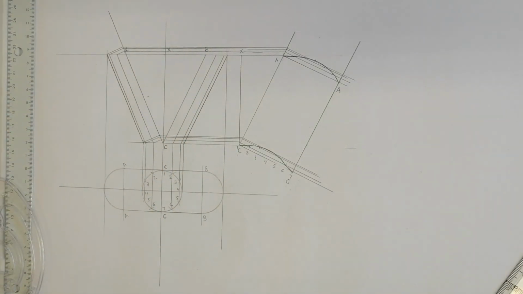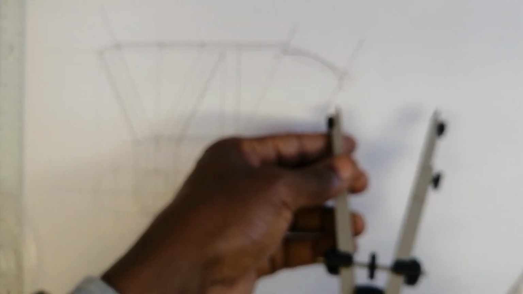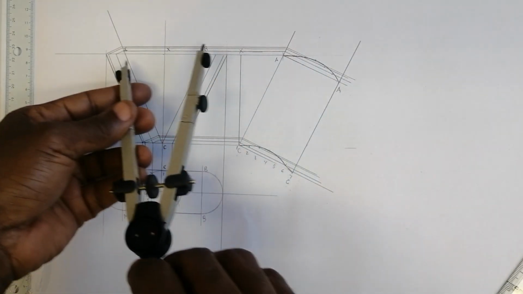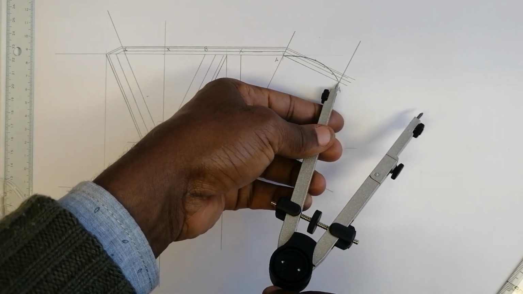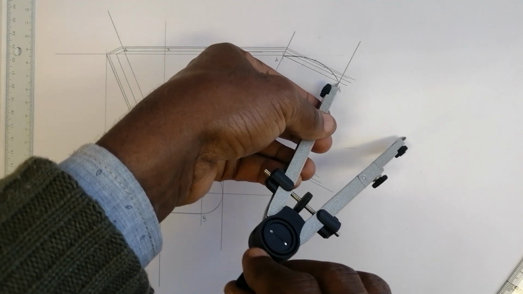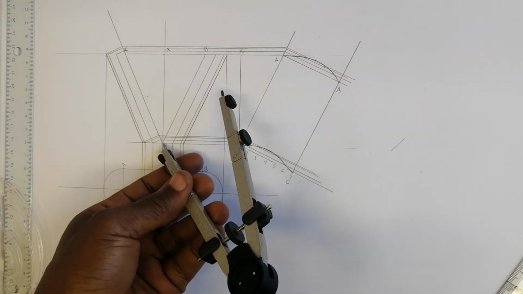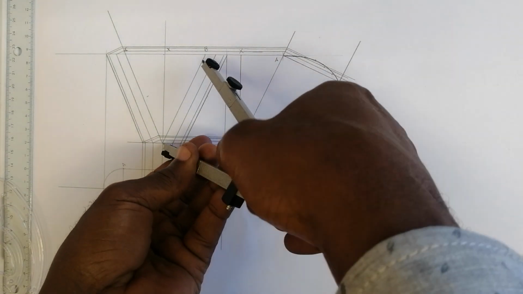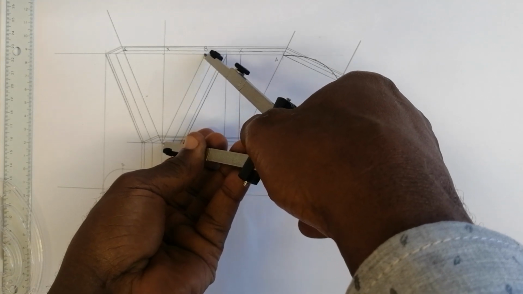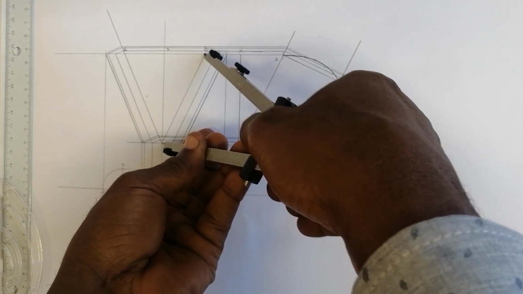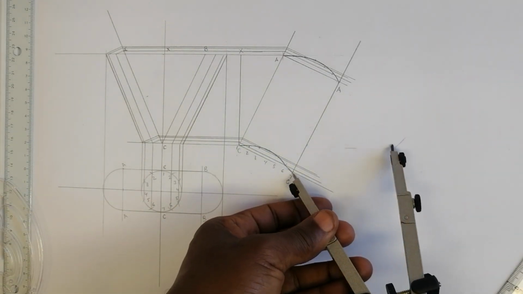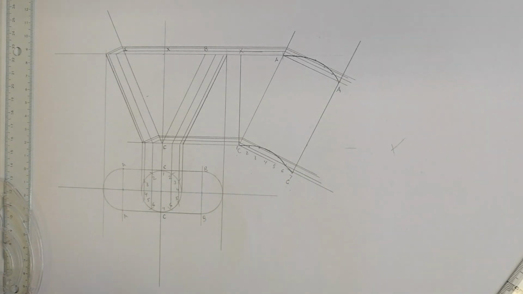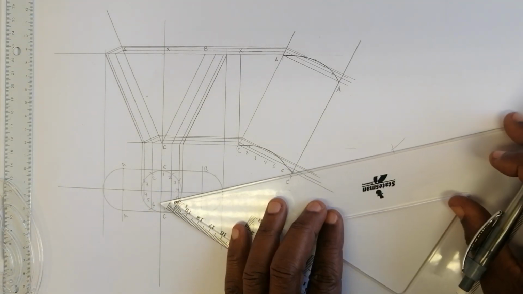Take there. Okay. From A to B is from A to B. Then from C to B. This is what we have.